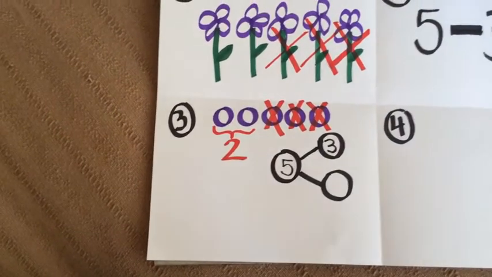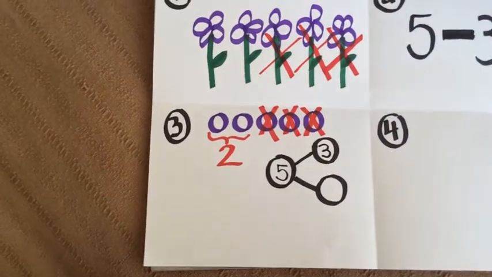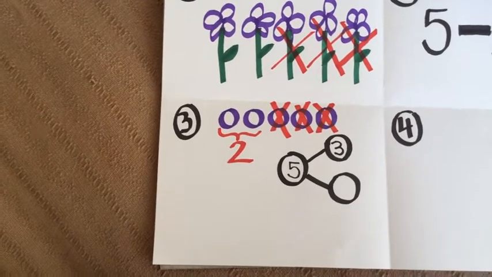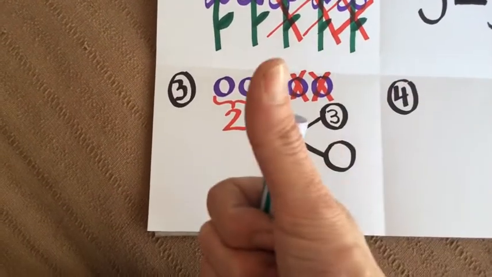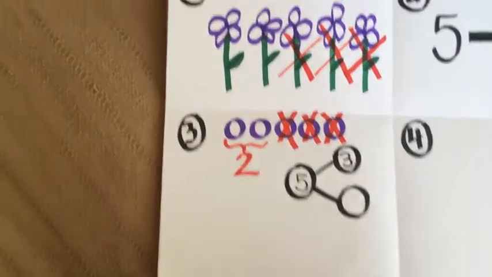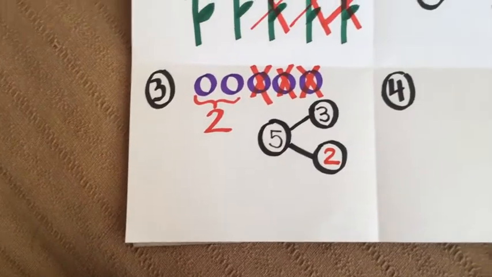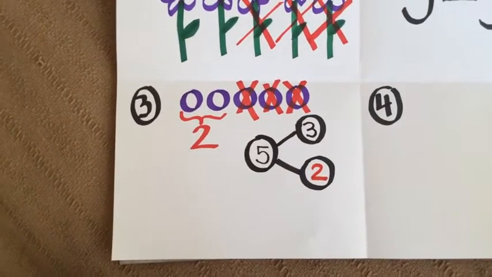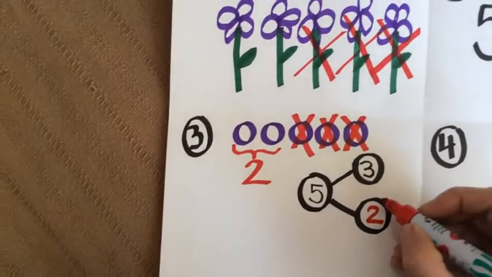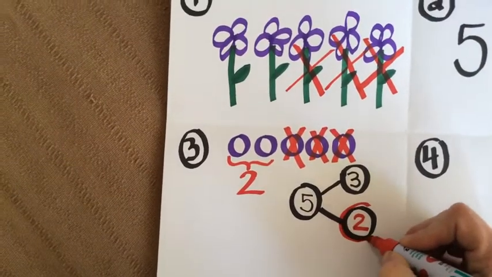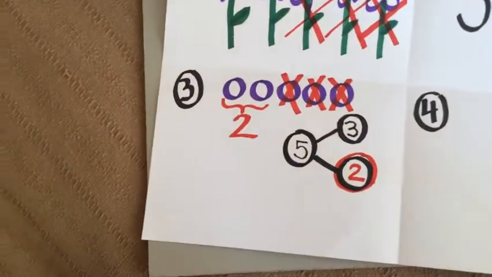What number with 3 makes 5? So I know that 3, 4, 5. That's 2. So that part of my number bond is showing me that those are the flowers that I have left.